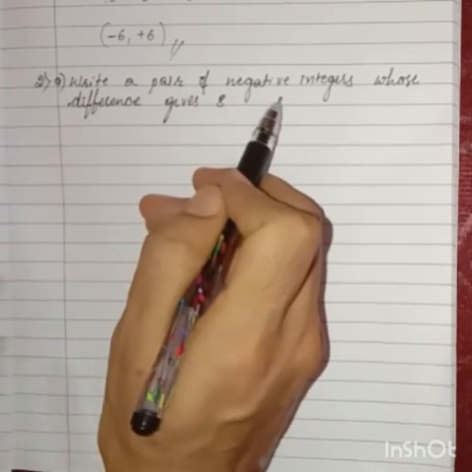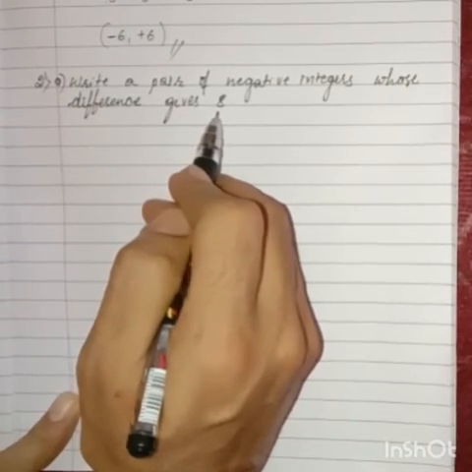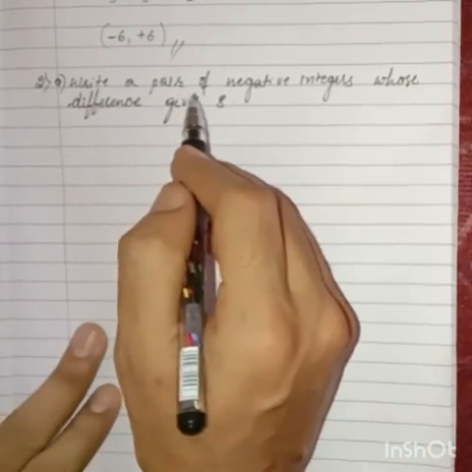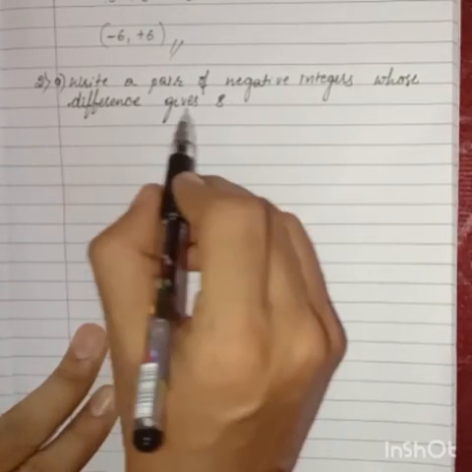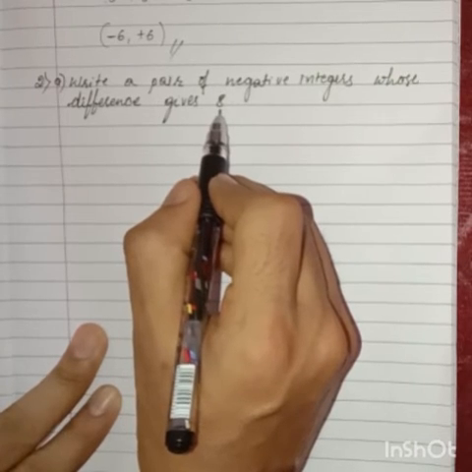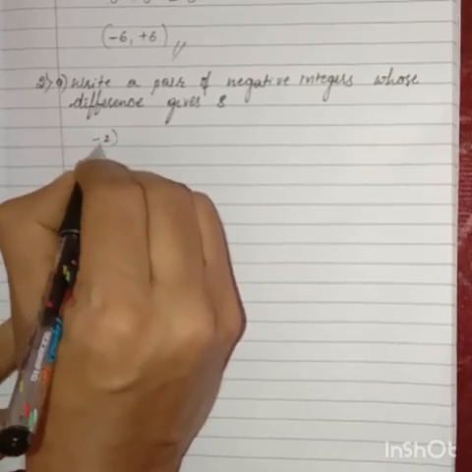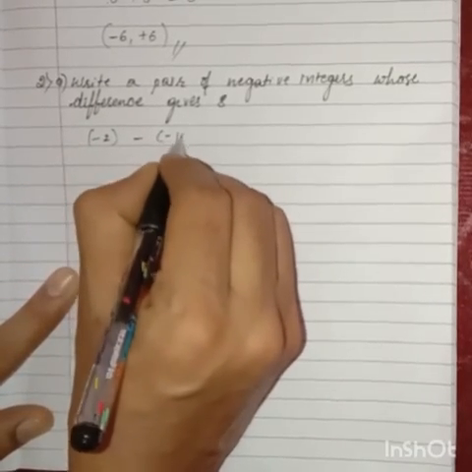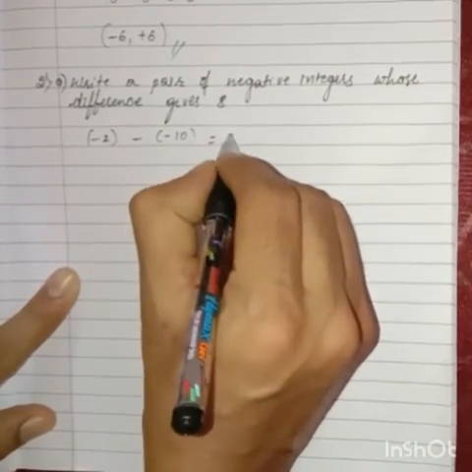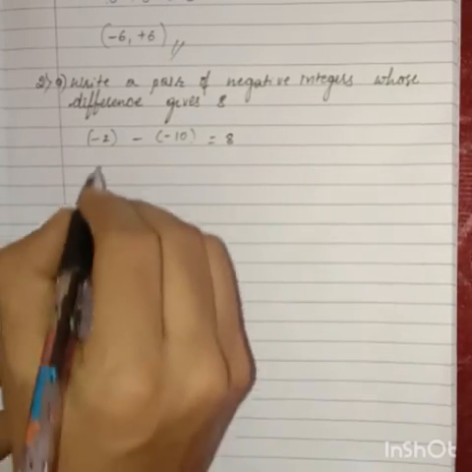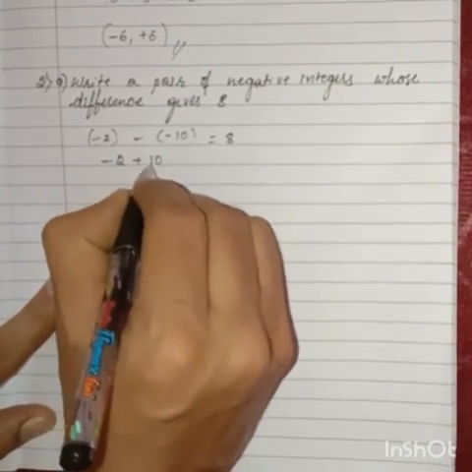Write a pair of negative integers whose difference gives 8. So here we have to write a pair of negative integers and find the difference, that is positive 8. Okay, now let us see. Take for example -2 minus -10. The difference should be plus 8. Okay, so now let us simplify here. -2 as it is, minus into minus is plus 10, right?